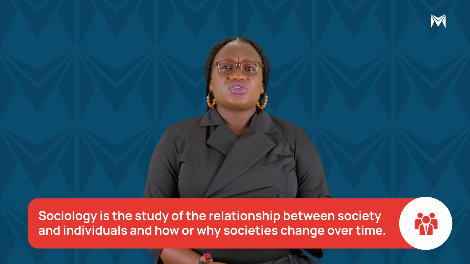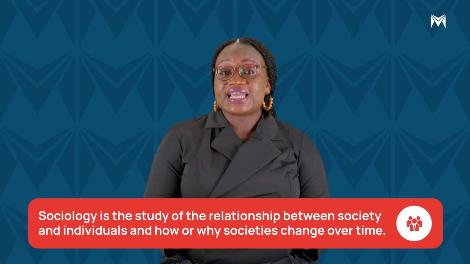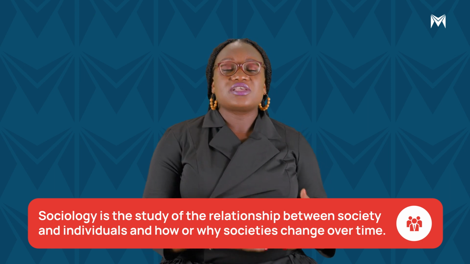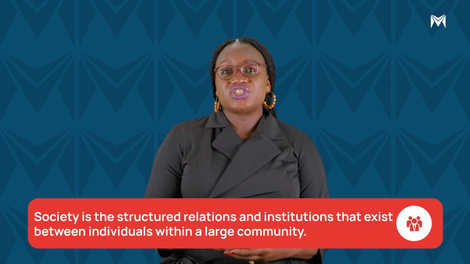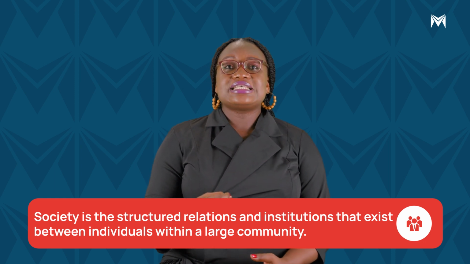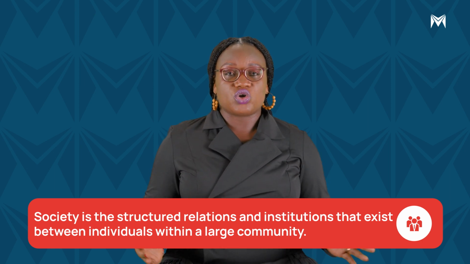A simple way to explain society to a lay person is that it is made up of individuals who are social beings and are influenced by their social environment. It is for this reason that sociologists have tended to define society as a structure. Now, pause for a moment. Let's clarify. Sociology is the study of the relationship between society and individuals and how or why societies change over time. Now, let's take a look at what society is. As a concept, society refers to the structured relations and institutions that exist between individuals within a large community.